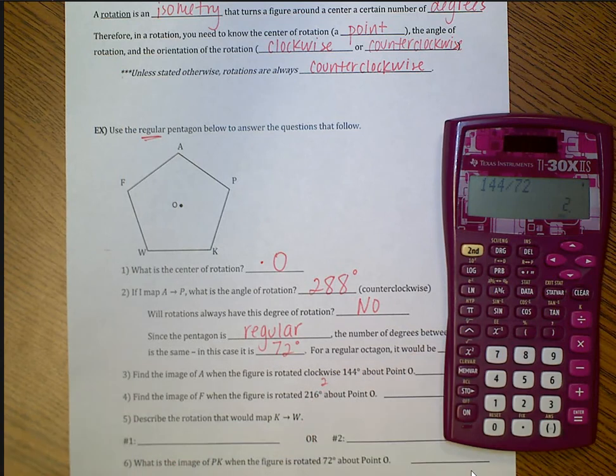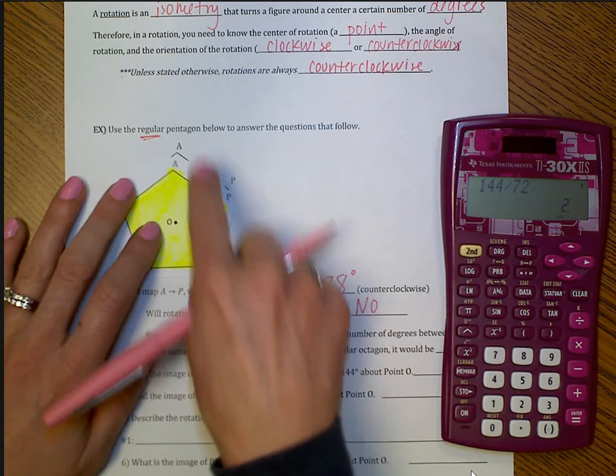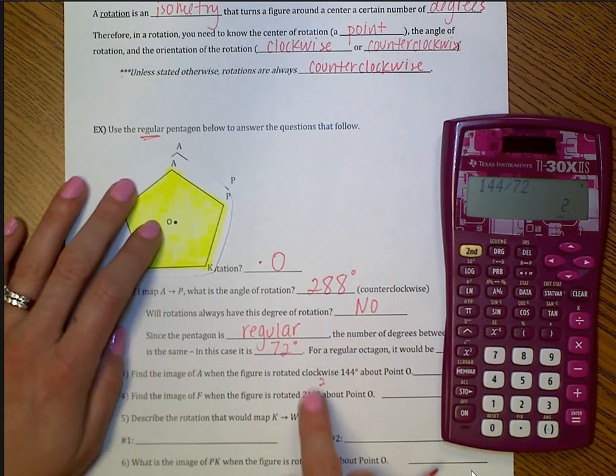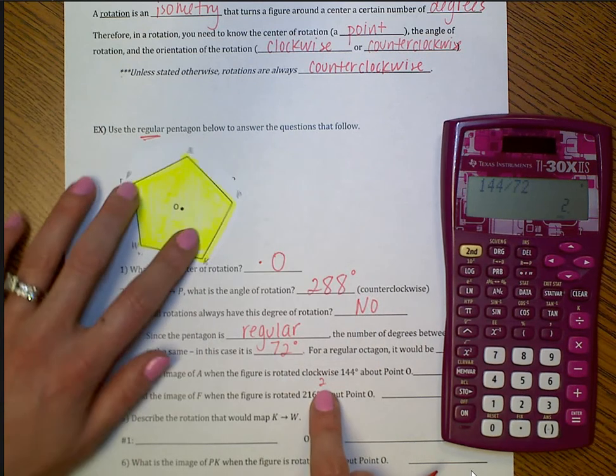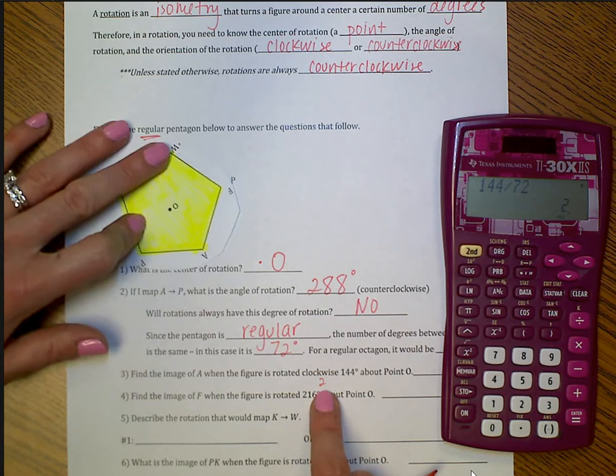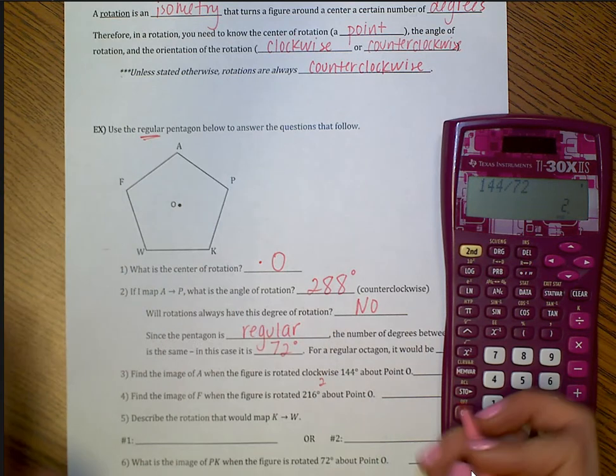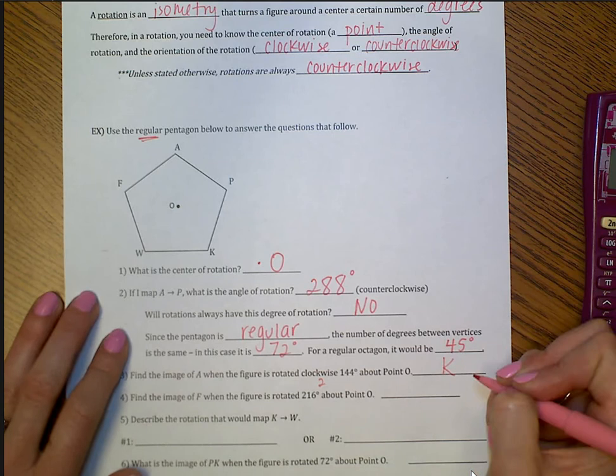And let's see, we're going to start at A, find the image of A when it's rotated clockwise. So we want to go this way. I want to turn it clockwise 2 times. 1, 2. I would land at K. Don't you like my little pentagon here?